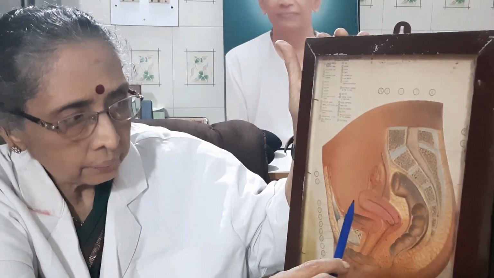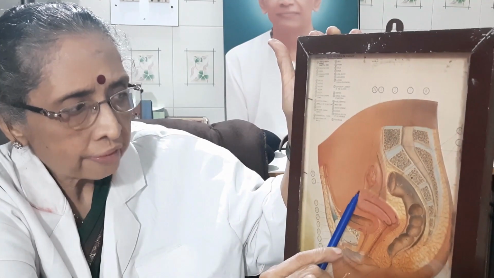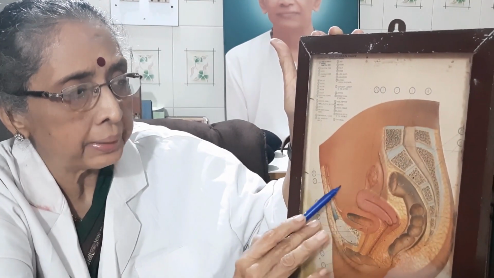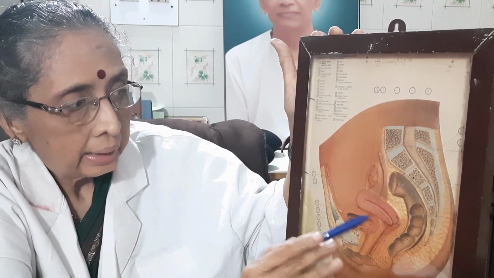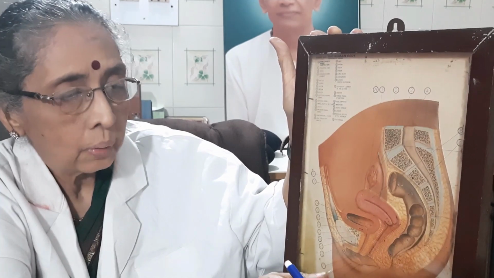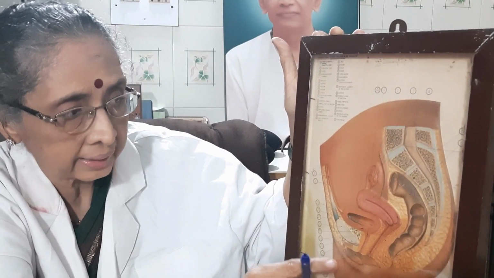This uterus, which is here, is 7.5 centimeters long, 5 centimeters wide, and it has 3 layers. The first layer is called the serosa, then you have the muscular layer, and then the mucosal layer. The mucosal layer, you see, is like a canal. This is a very thin membranous structure, and this is what you shed every month once a girl attains puberty. This is the menstruation occurrence.